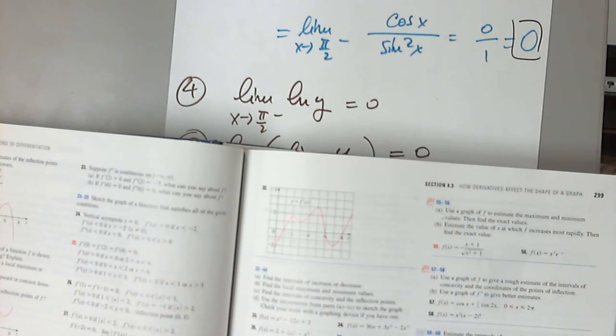At that point, we can determine whether the function is concave up or down. If it's a maximum, it must be concave down. So is this a maximum? No, it's a minimum. So the function must be concave up between these points. Let's jump to this one. That is a local max, so obviously the function must be concave down. So between these points, the function is concave down, because right there in the middle is the local max. Does it make sense?